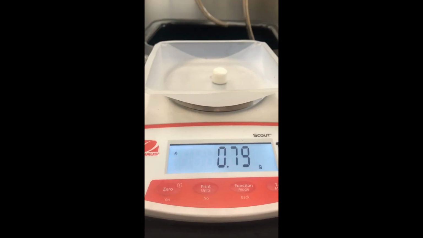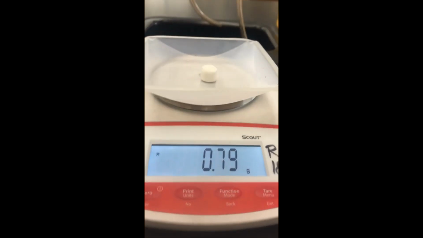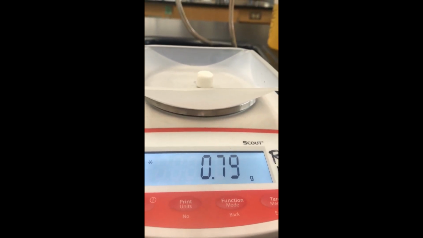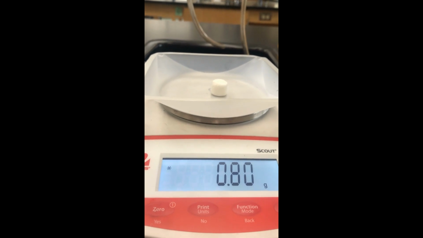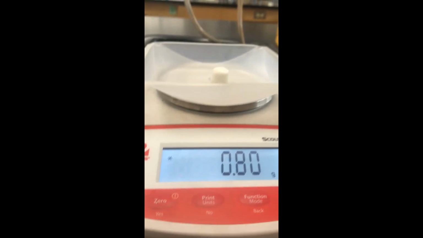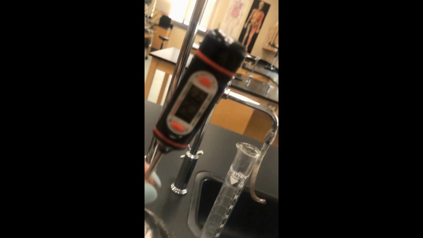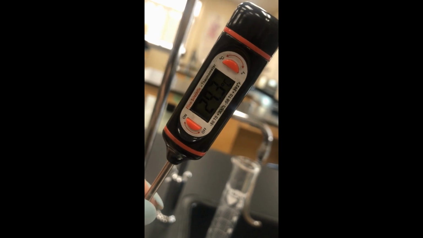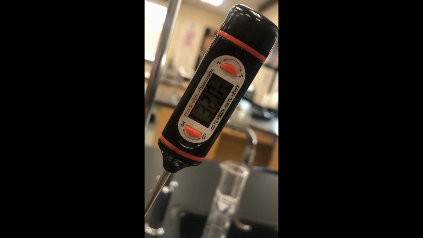Next up, as we move along in alphabetical order, we have the marshmallow. And our marshmallow's initial mass is 0.79 grams. I'm also going to re-measure temperature because the temperature is starting out at a different number than it started when we had our chip. So the new initial temperature, again, we'll let it get to its final count. And once it does that, we'll record it. So slowing down.